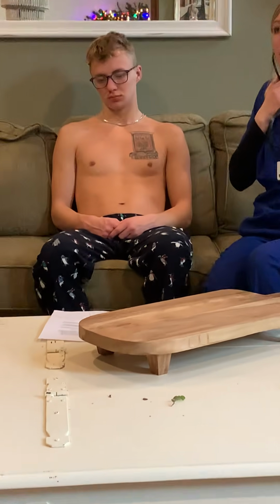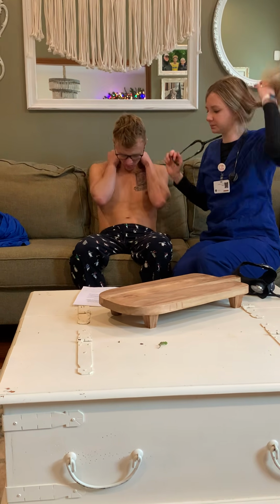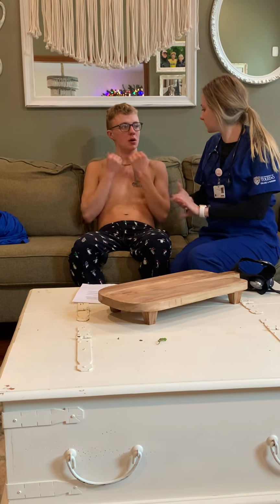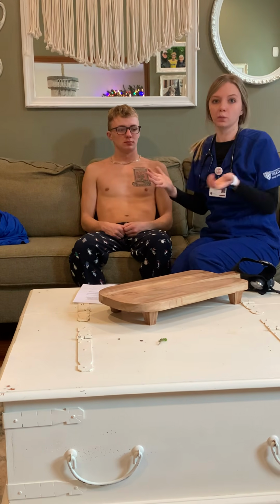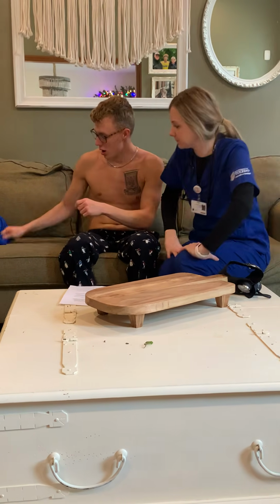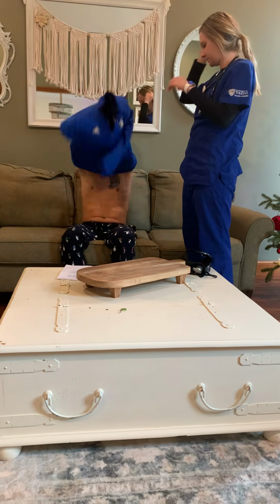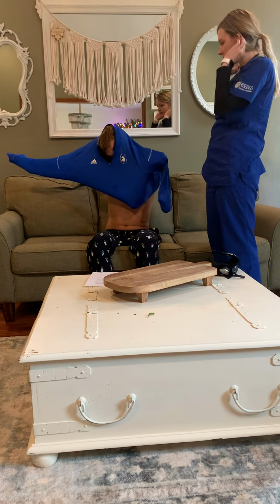Good. Okay, his heart sounds were strong. They were of regular rhythm, which is all a normal finding. All right, Greg, now I'm gonna have you lay down flat for me. Yep, you can put your shirt back on. Would you like a blanket?